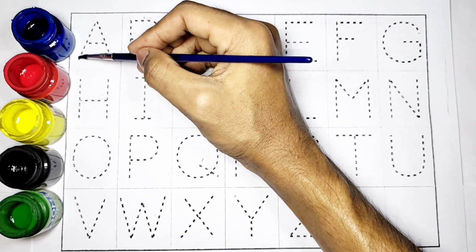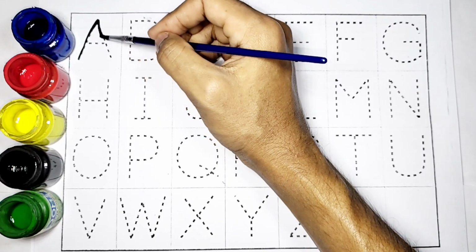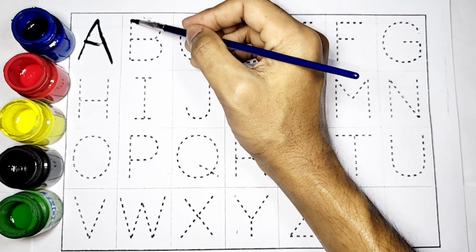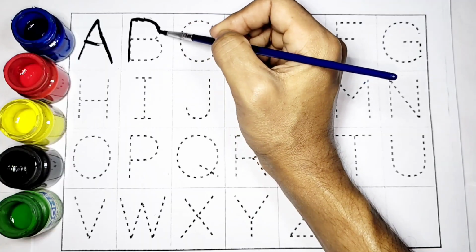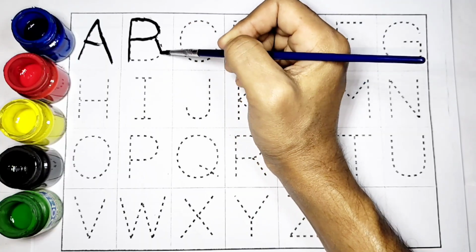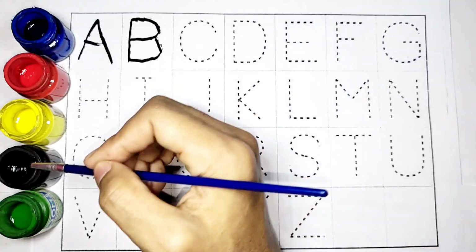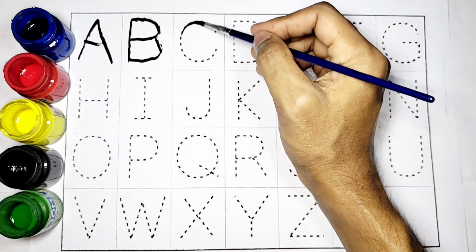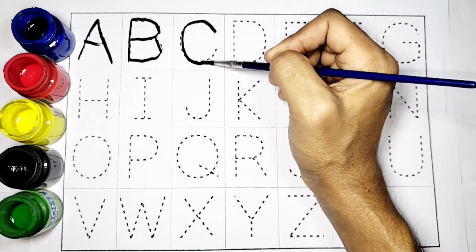First we are coloring the alphabet of A. A for apple, A for ant. And the next one is B. Now we draw B. B for ball, B for bat. And the next one is C. C for cow, C for cat.